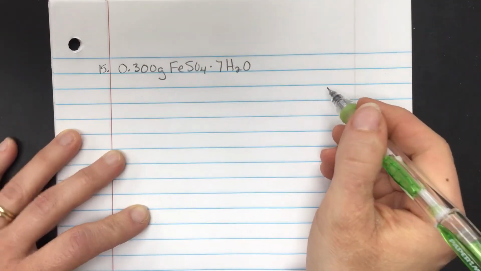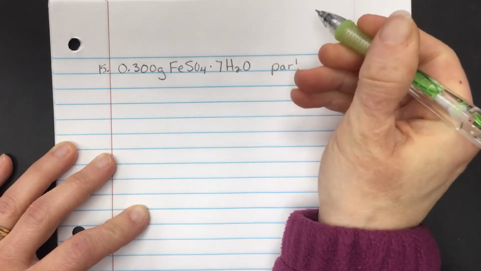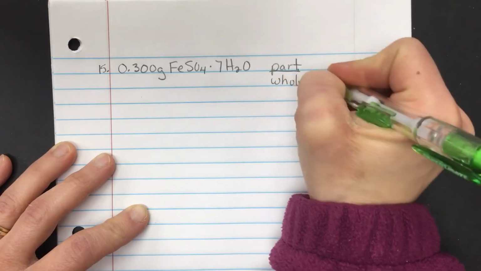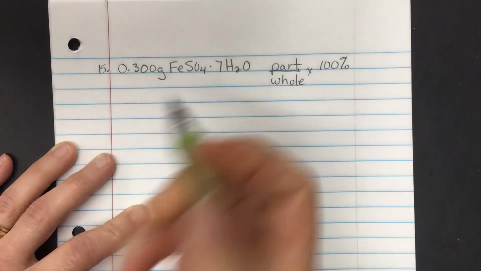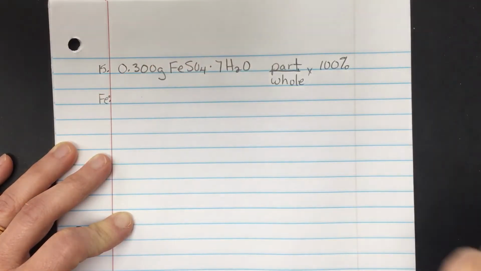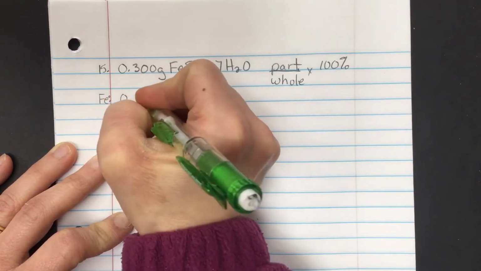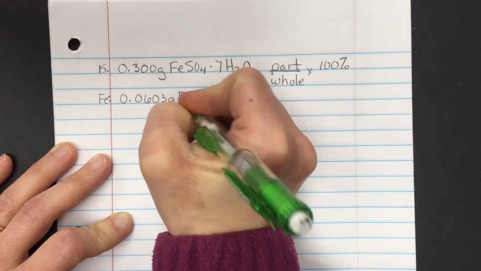And remember, for these problems, we're just going to be using part over the whole times 100%. So for iron, they give me the mass of the iron in the problem as 0.0603 grams of iron.